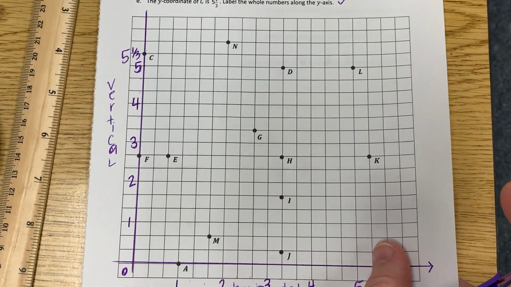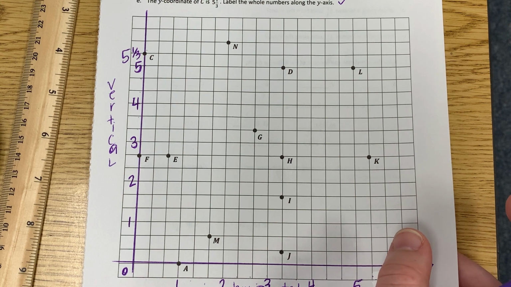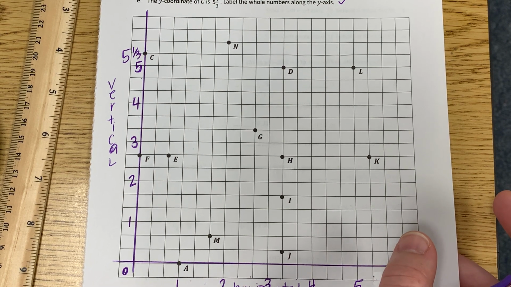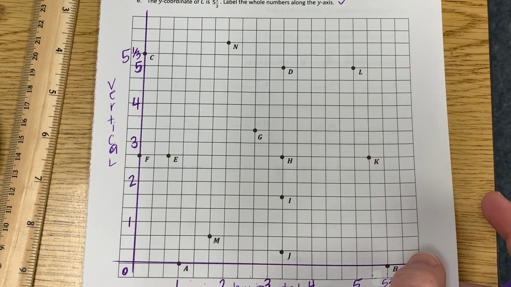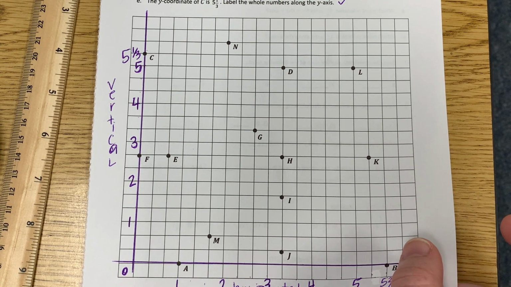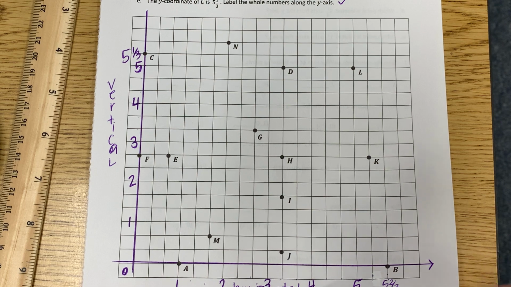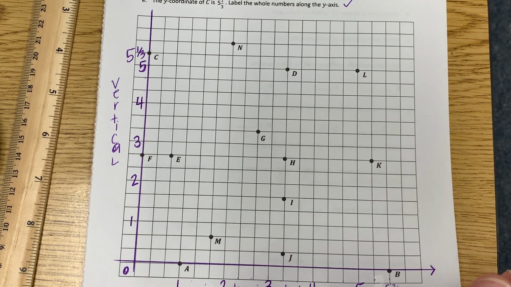What letters did it say we were going to have? A through N. So make sure all of the letters between A and N are on there. They all on there? Yes. Okay.